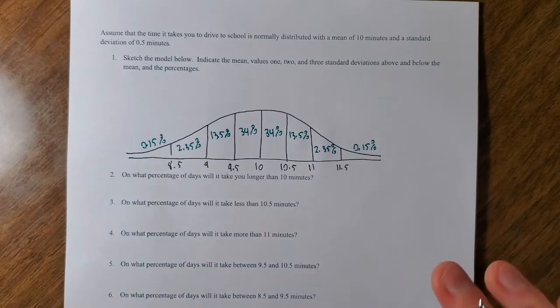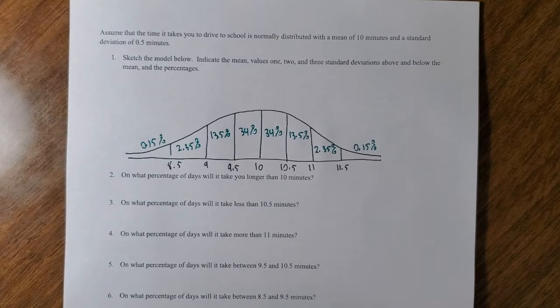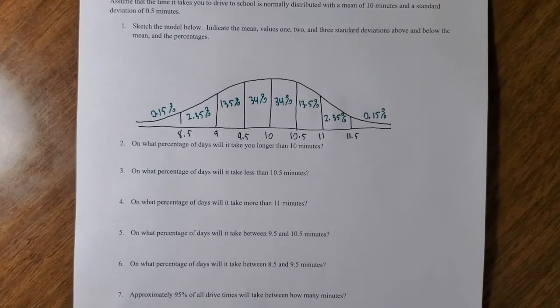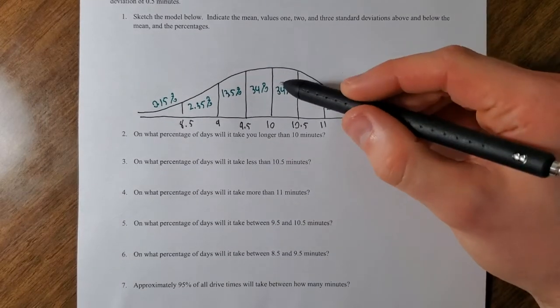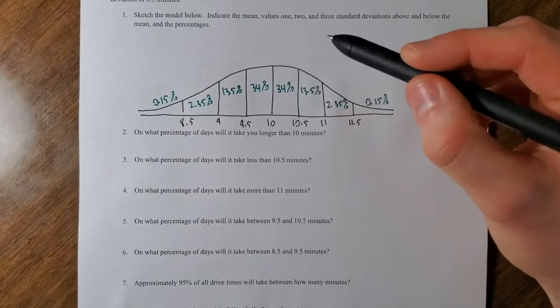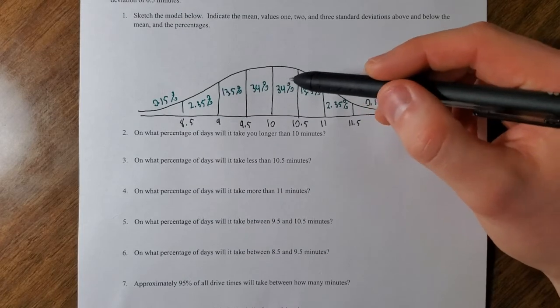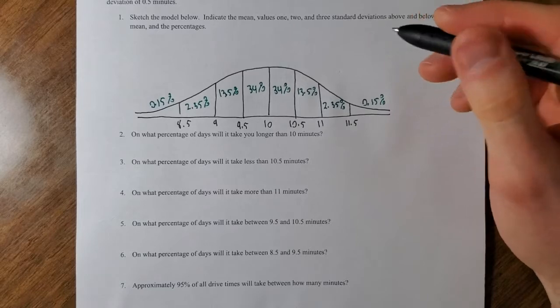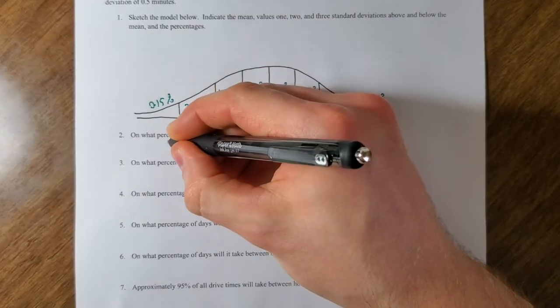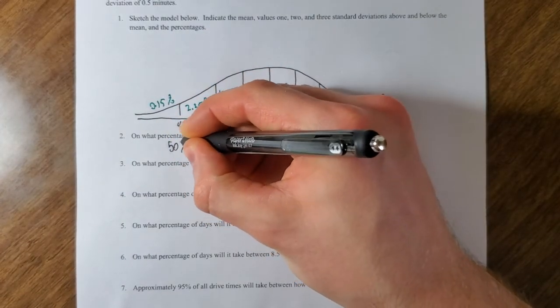Now we can use everything that we just labeled and answer some of these questions here. So let's see, on what percentage of days will it take you longer than 10 minutes? Well, 10 minutes was our mean, and we know that falls directly in the middle of a normally distributed curve. So everything above that is going to represent 50% of our data. So we've got 50% of our days.